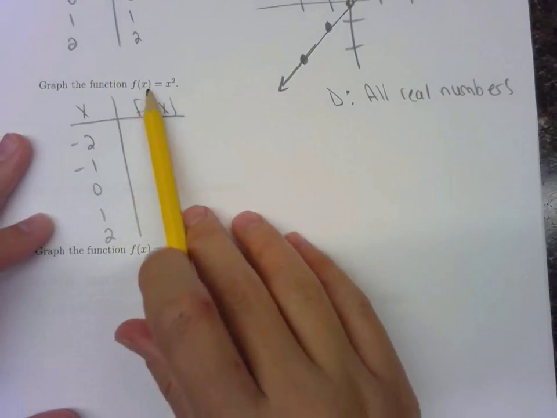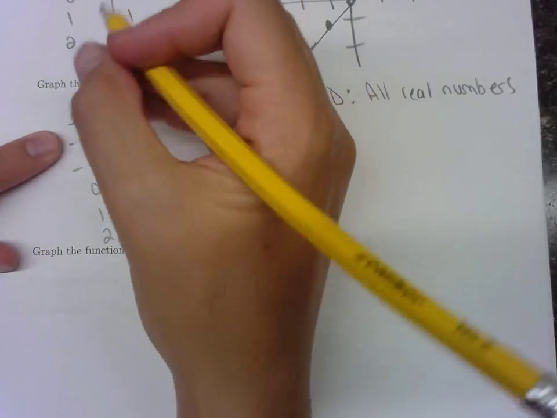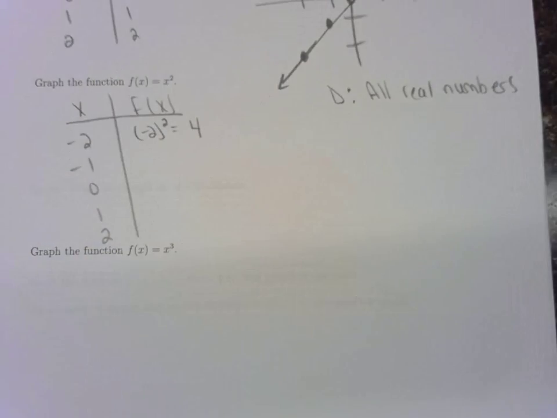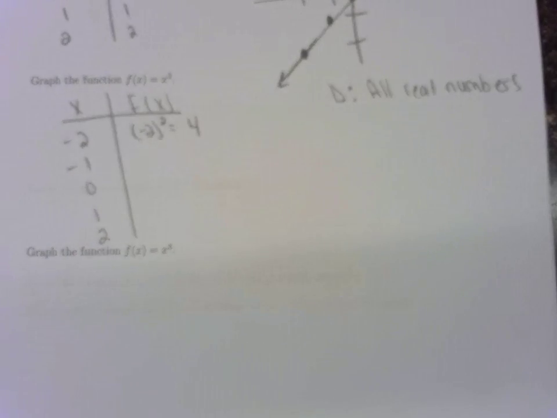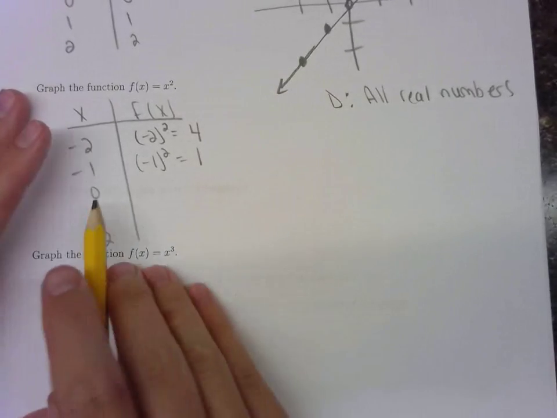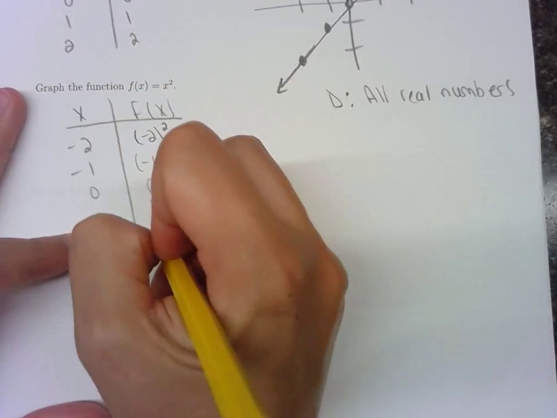This time our function says take our input and square it. So when we input -2, we're going to square that. That is -2 times -2, which is +4. -1, same thing. Do -1 squared, which is 1. This is blurry. Let me try to clear this up. There we go. 0 squared is 0, 1 squared, 1 times 1 is 1, 2 squared, 2 times 2 is 4.